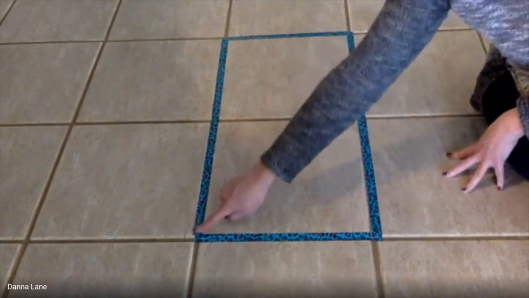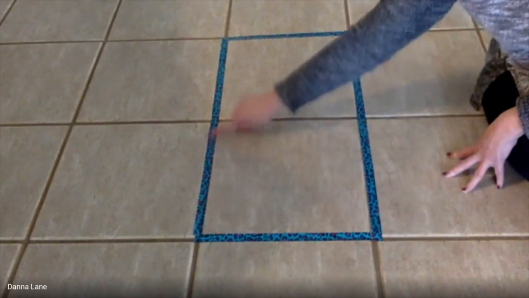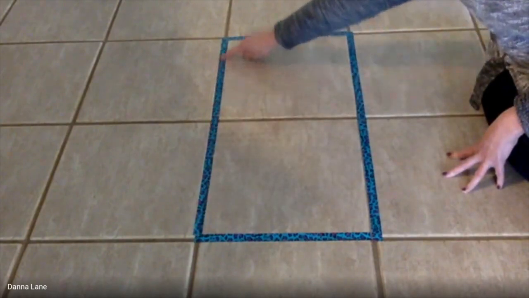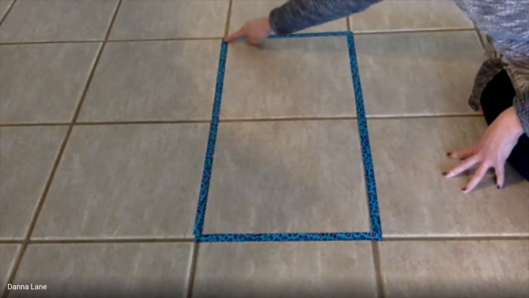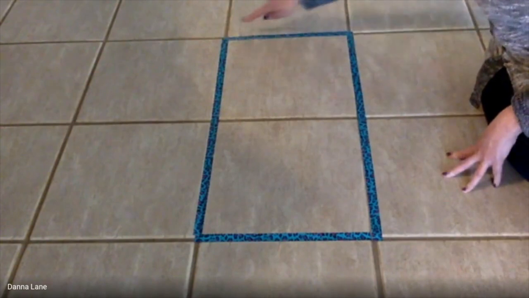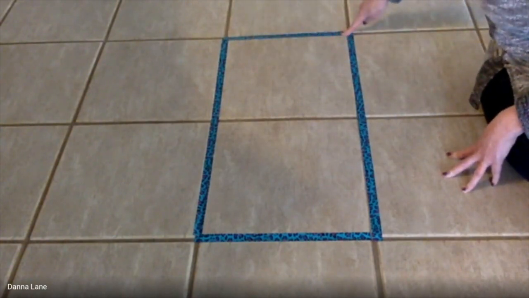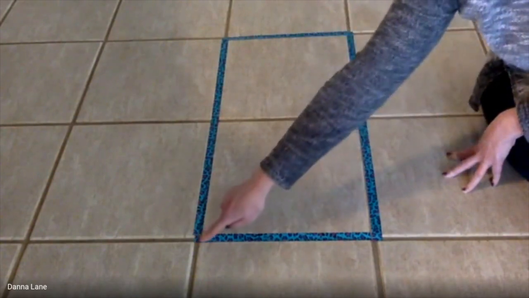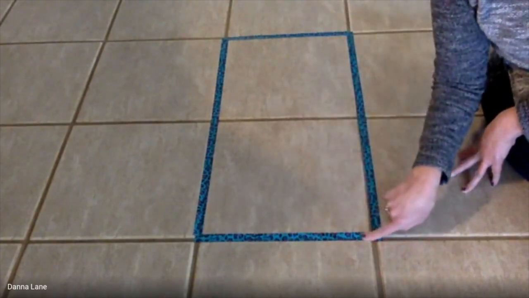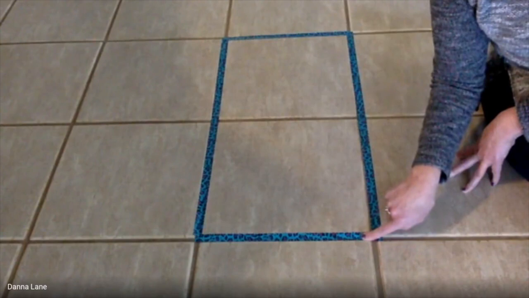We know that on the other side of the rectangle, we also have 2 feet because of the definition of a rectangle. Opposite sides are equal. On the top over here, we also have 1 foot, which means we have 1 foot on the other. So now let's add the perimeter together.